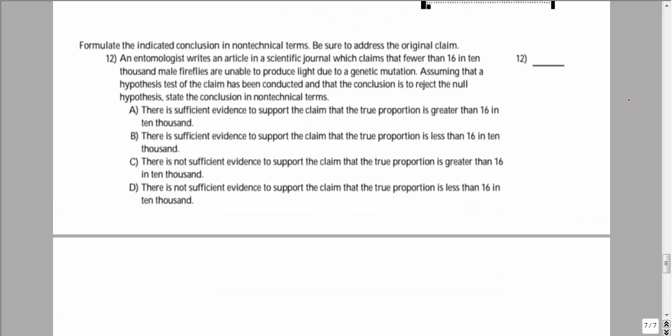Okay, so number 12, let's go ahead and read through it. It says formulate the indicated conclusion. So we're stepping to the last step of our series of hypothesis testing steps. Be sure to address the original claim. Okay, so before we get going too far, I want to look at the original claim, HO versus HA.